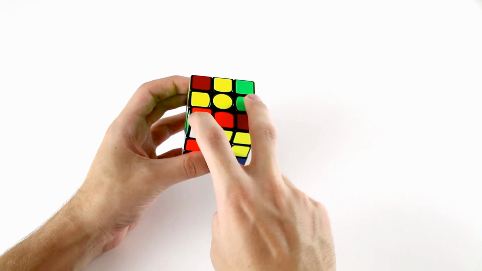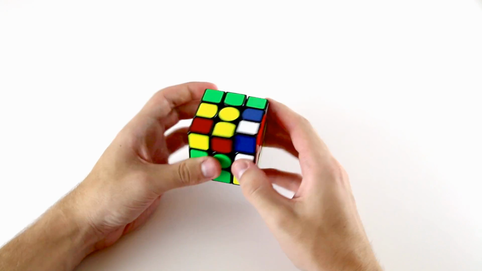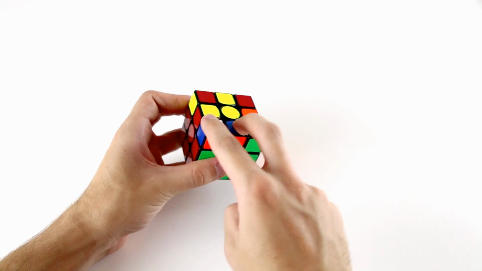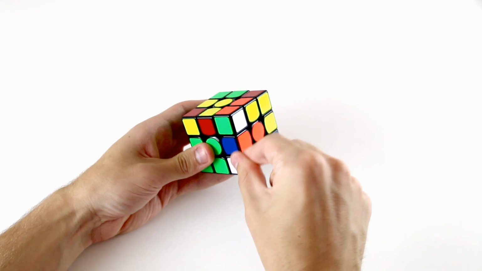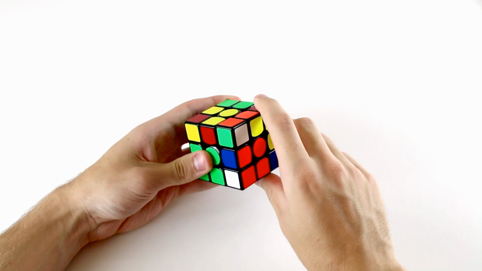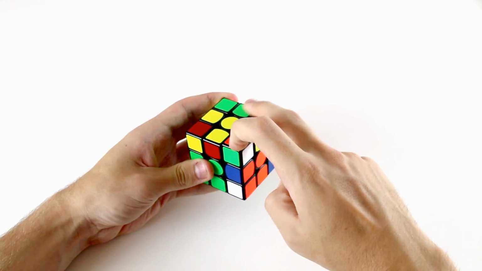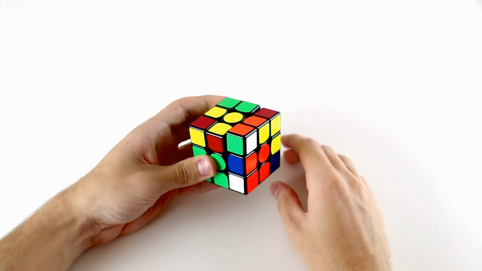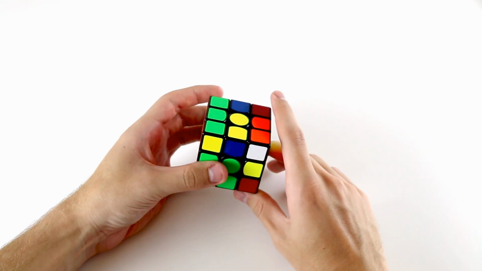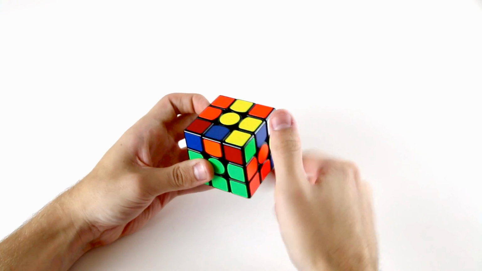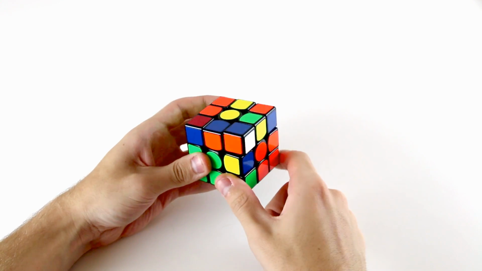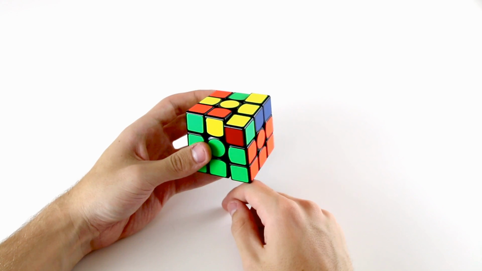So here's another quick example of how multi-slotting can be very beneficial. Normally to solve these two pieces, we would do an RU''R', which gives us this case, which is quite bad to solve. So these two pieces down here can be solved at the same time if we do something like this. So instead of doing RU''R' like that, we can do RU''R', U'', RU''R' to solve those two, and then we just have these two to insert into the back like that.